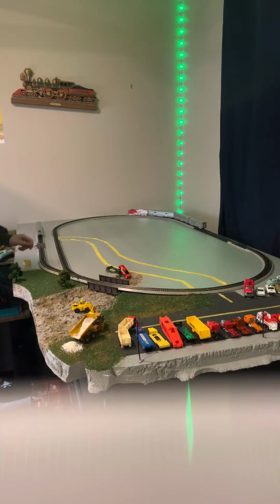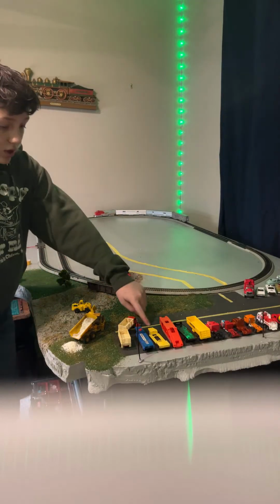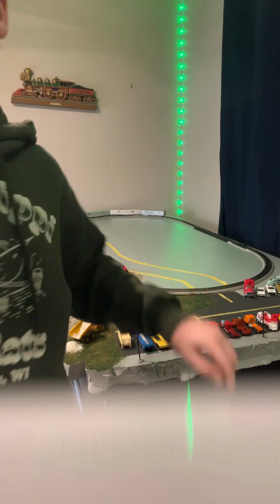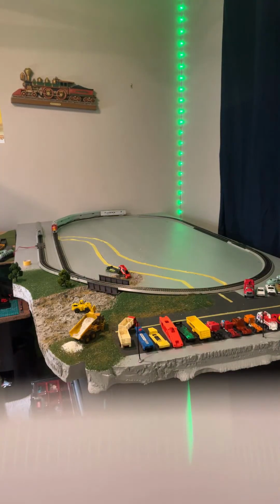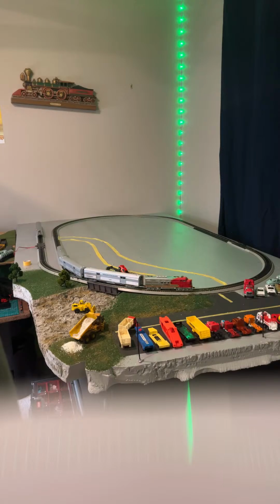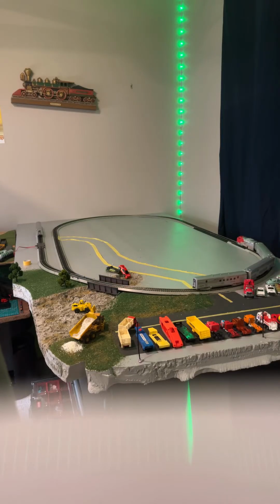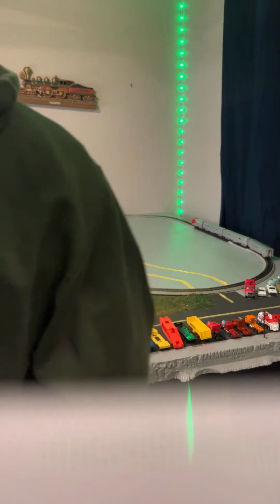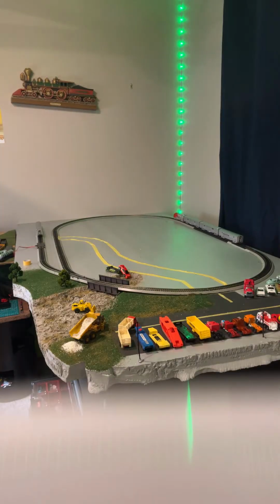But I need to go grab my other roller tape so I can redo the lines on this road. I'll be right back.